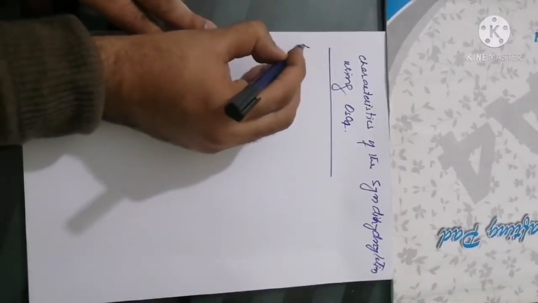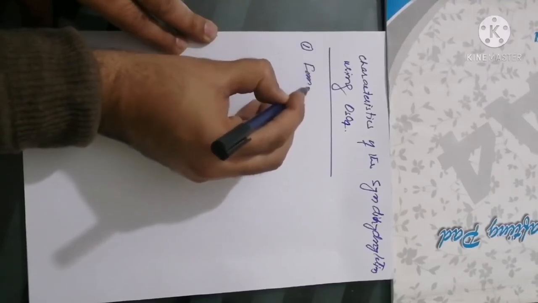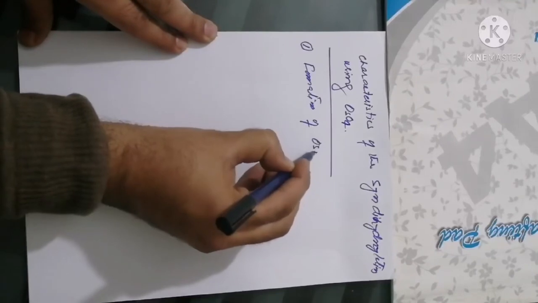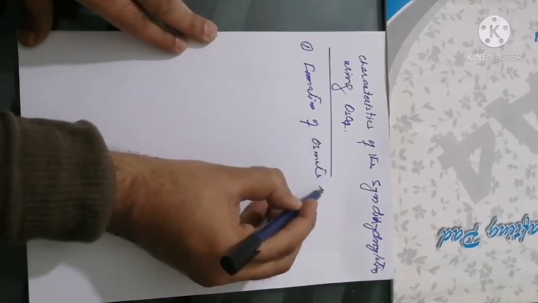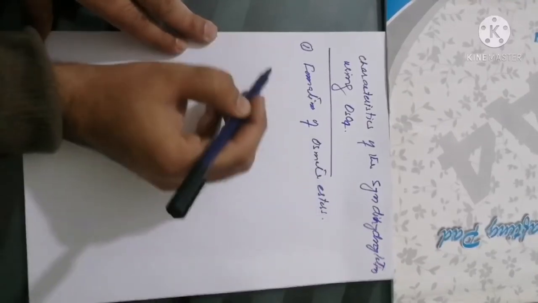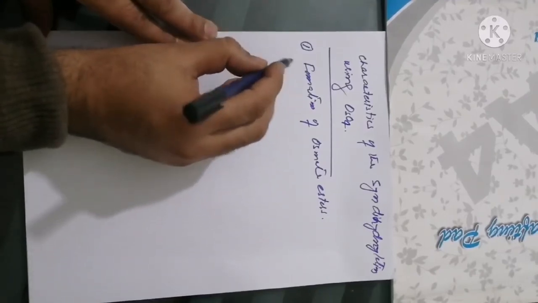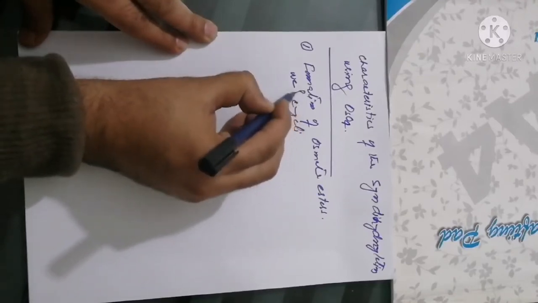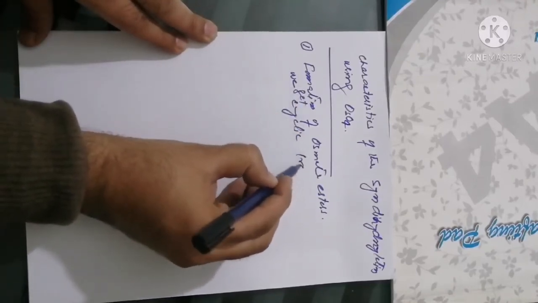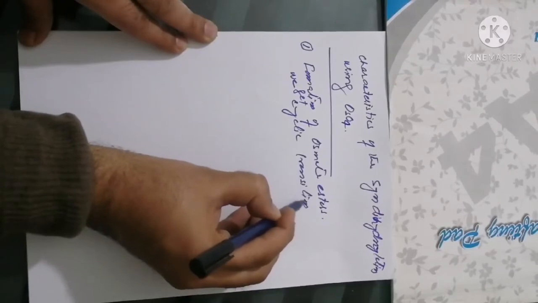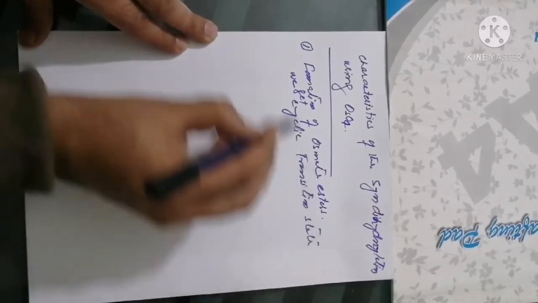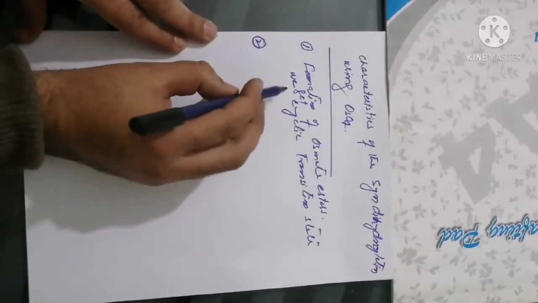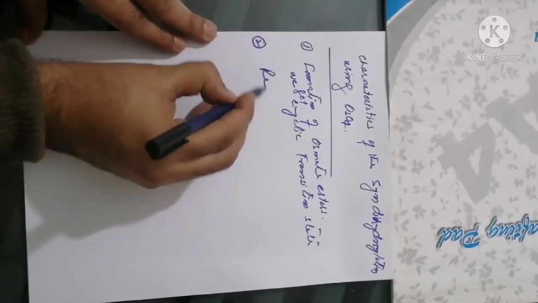The first characteristic was the formation of osmate ester. We get a cyclic transition state. Another thing, this is a regioselective reaction.